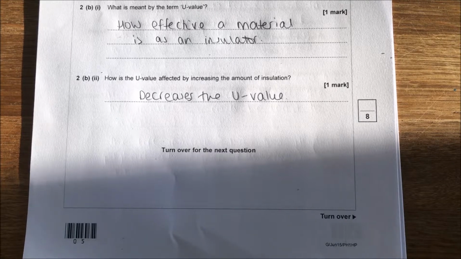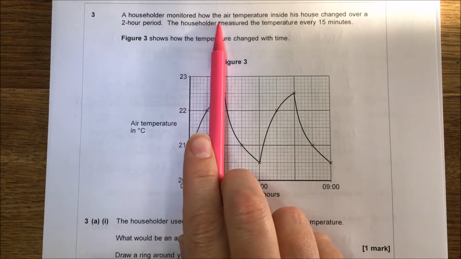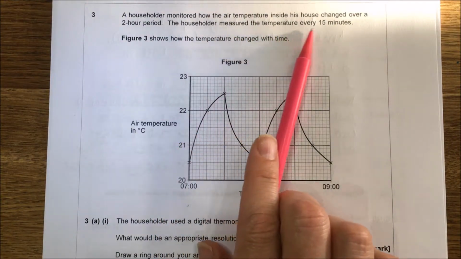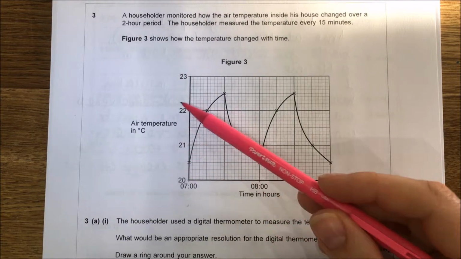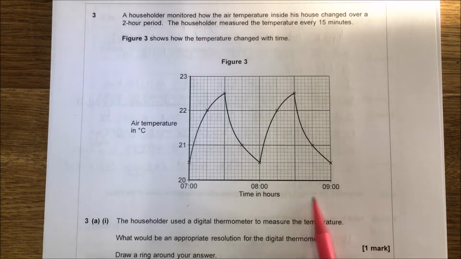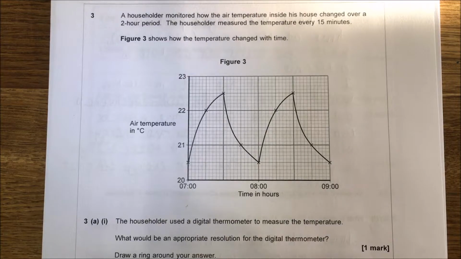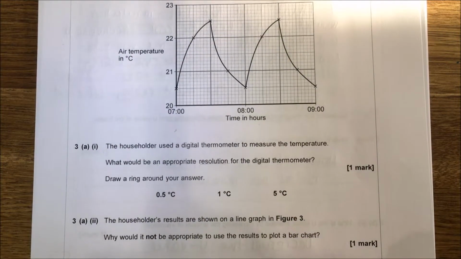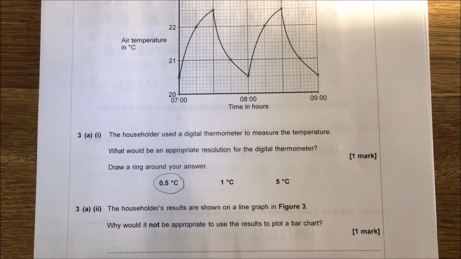Okay, on to question 3. A householder monitored how the air temperature inside his house changed over a 2-hour period. The householder measured the temperature every 15 minutes. Figure 3 shows how the temperature changed with time. So here we can see the air temperature in degrees C and the time in hours along the bottom. And you can see it's a spiky graph. The householder used a digital thermometer to measure the temperature. What would be an appropriate resolution for the digital thermometer? Resolution means the smallest degree it can measure. So the best resolution would be 0.5 degrees C, because that is the smallest number it can measure.